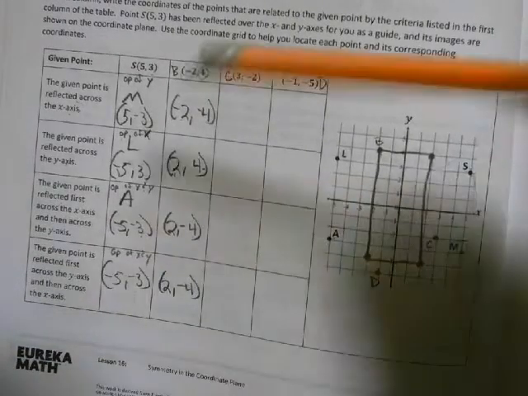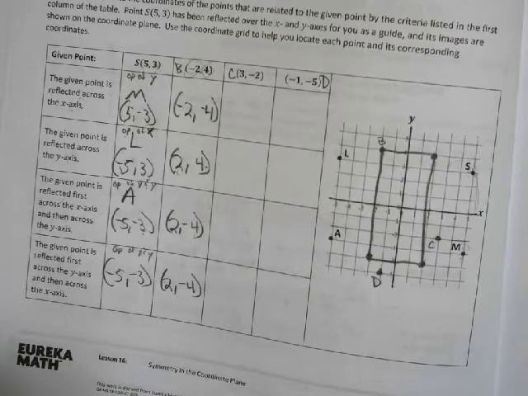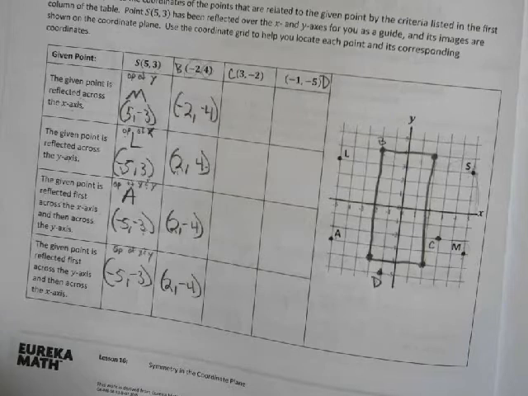Now I'm going to have you work with someone and do C and D. I will check those, and then we will move you on to the problem set.